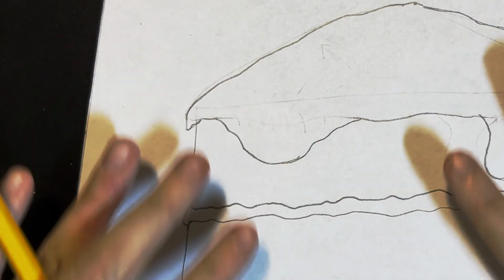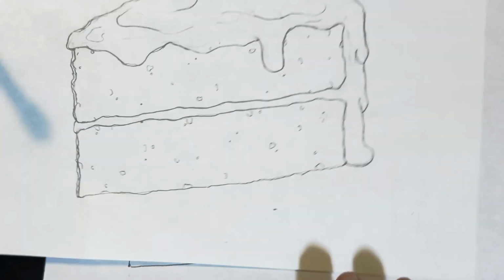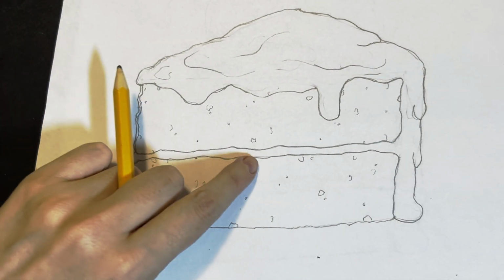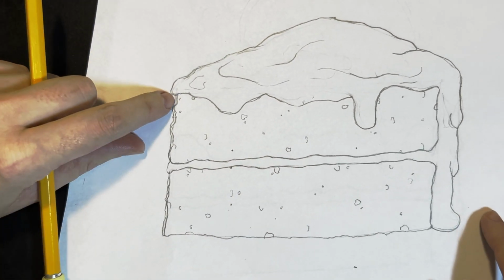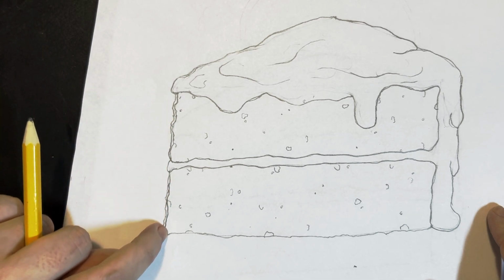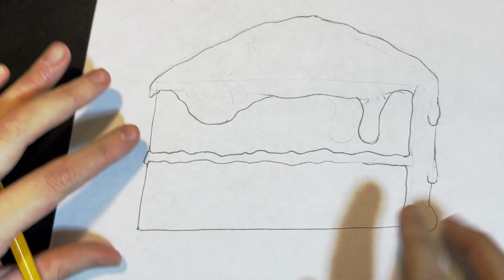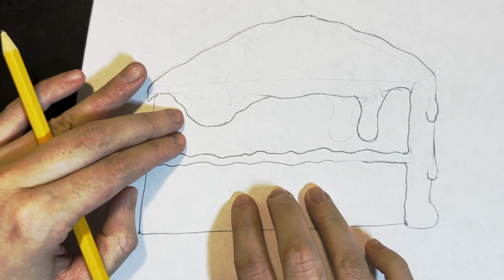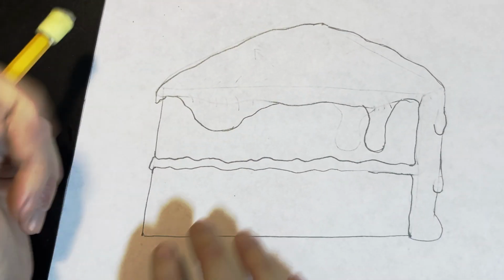Now that you understand the kind of shape that we're dealing with. The breading of our cake is not made up of these loose wavy lines. It's made up of these small jaggedy lines. So we need to depict that to show that there's a difference between the texture of the breading and the texture of the icing.